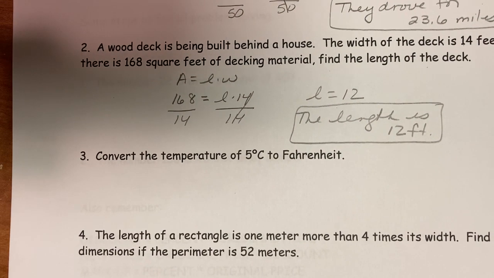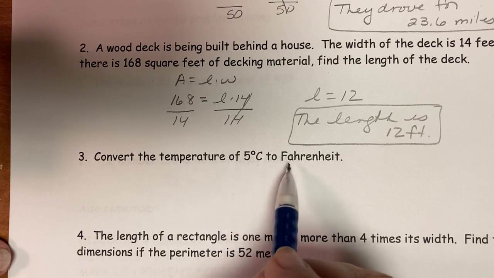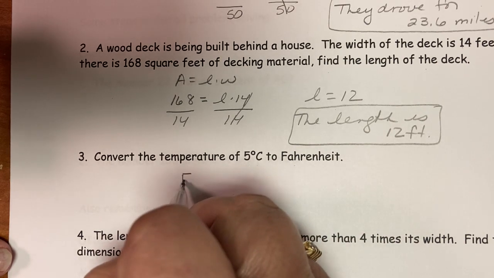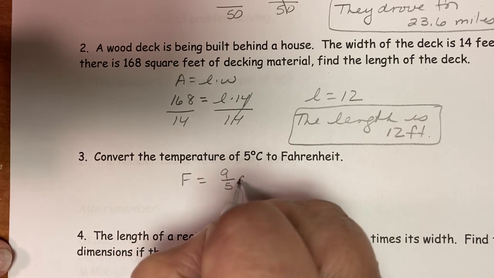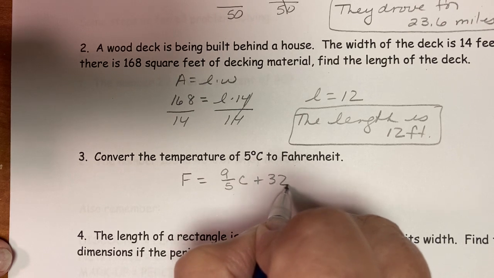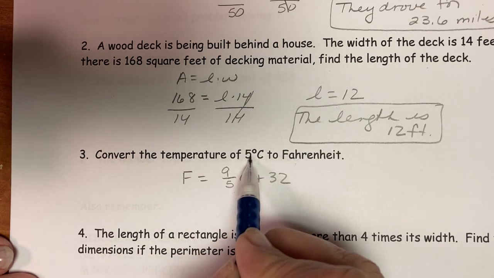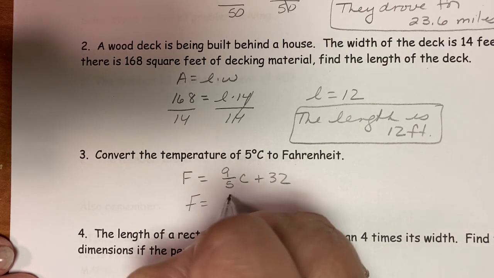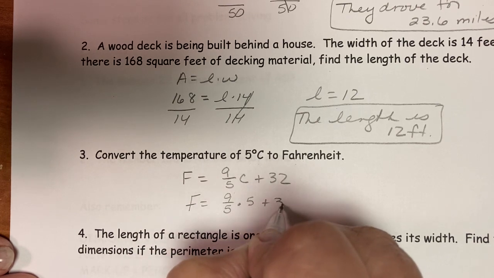Let's look at number 3. Convert the temperature of 5 degrees Celsius to Fahrenheit. Can you tell what formula to use? Fahrenheit is equal to 9/5 C plus 32. So we are given 5 degrees Celsius and we're looking for Fahrenheit. So Fahrenheit is equal to 9/5 times 5 plus 32.